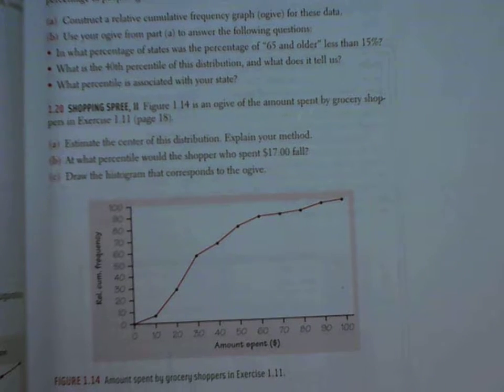How do you limit that? Just kidding. Okay. All right, I'm going to go over this problem.